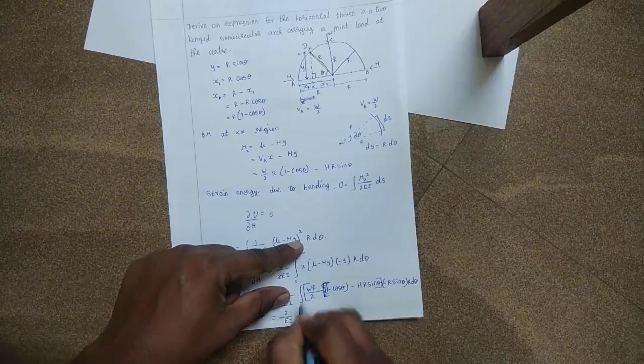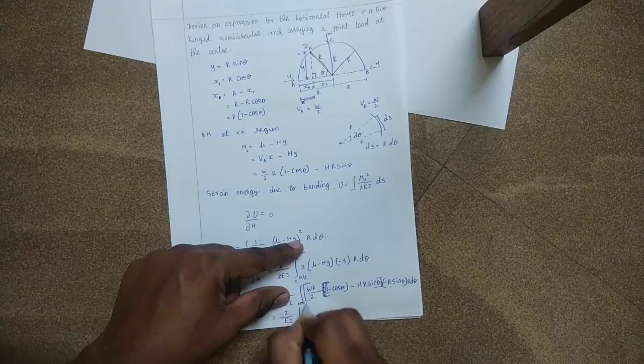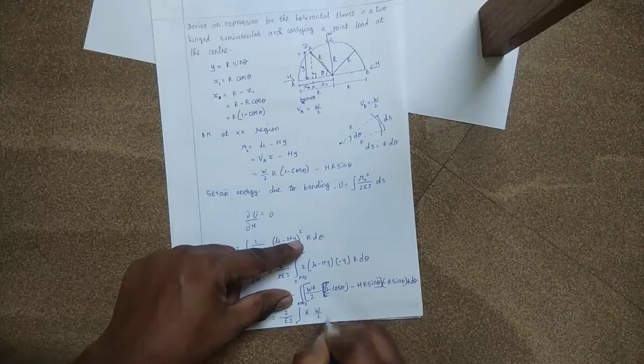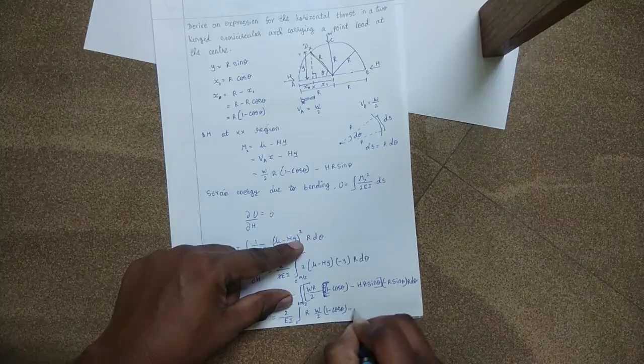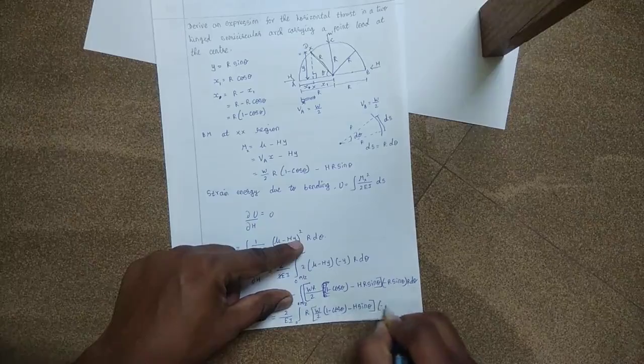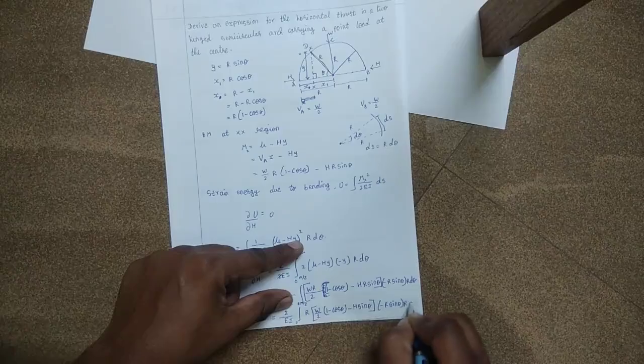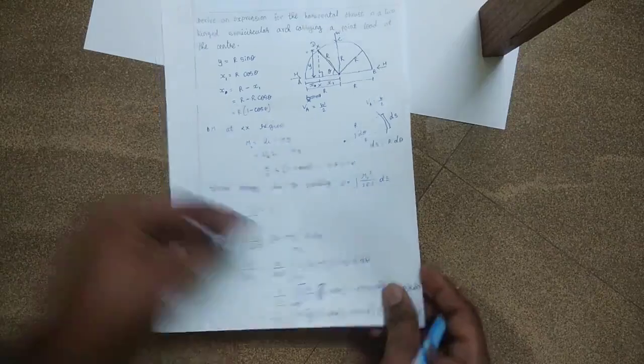So integration of 0 to pi by 2, here also 0 to pi by 2. So what I am going to do, I am going to take the r as common. So r into w by 2 into 1 minus cos theta minus h sin theta into minus r sin theta into r d theta. So this is the simplified answer.